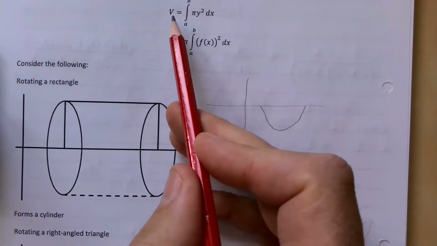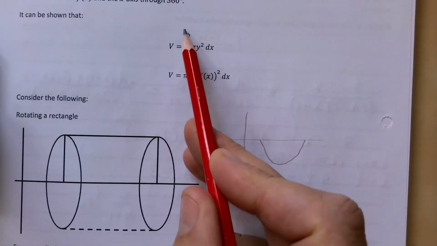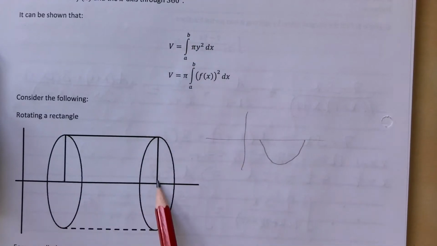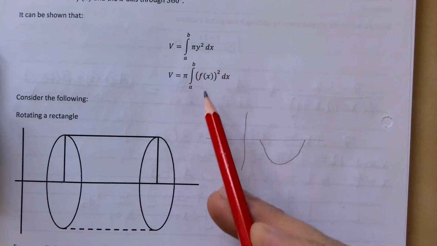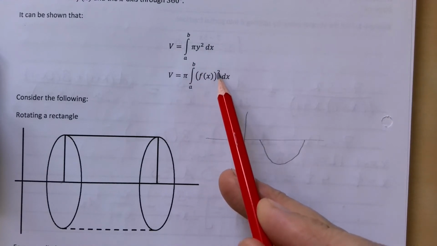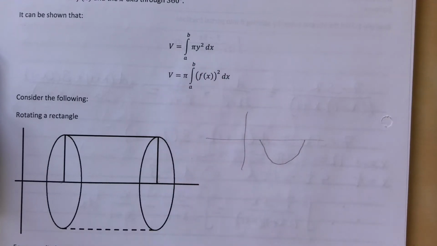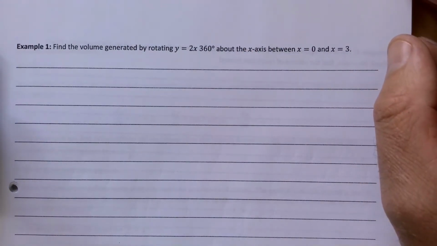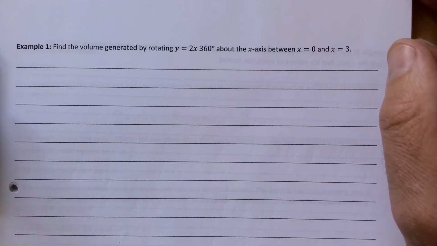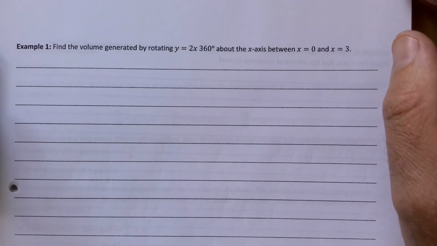So our formula for the volume between a and b, which in this case would be here and here, is pi y squared. So you take f of x, square that function, and then multiply it by pi. Let's take a look at a couple of examples and see if we can get our answers. Our first one is: find the volume generated by rotating y equals 2x, 360 degrees about the x-axis, between x is 0 and x is 3.